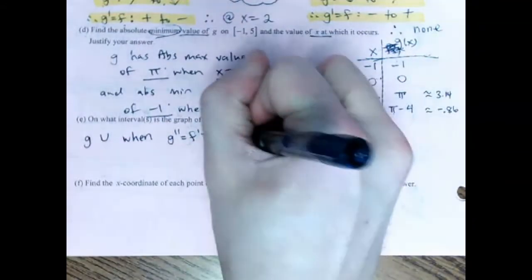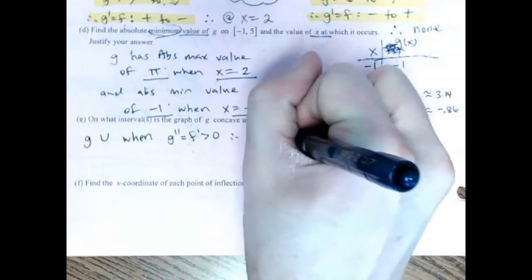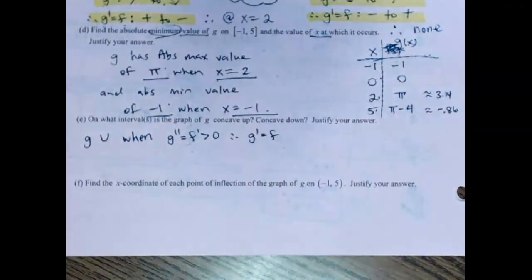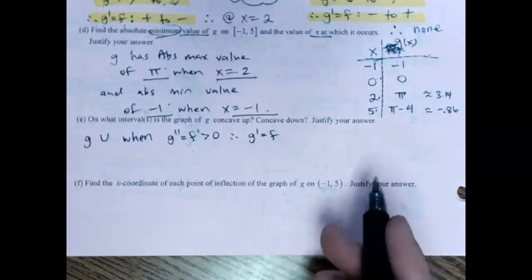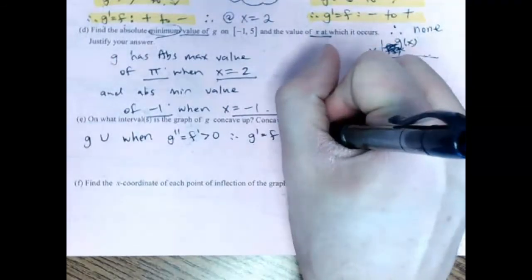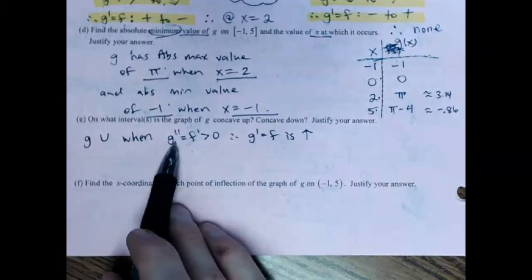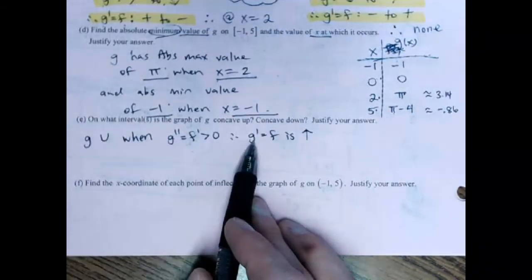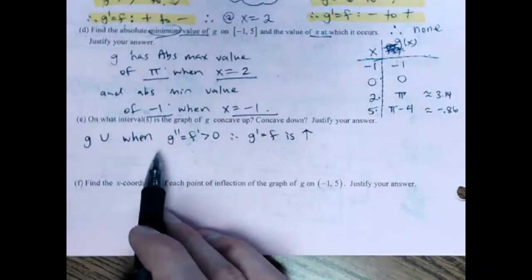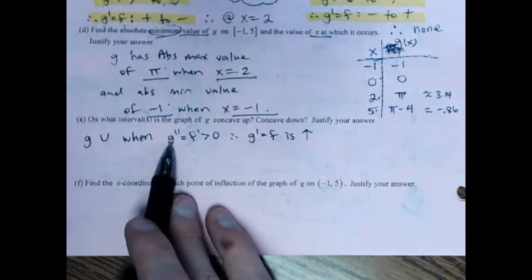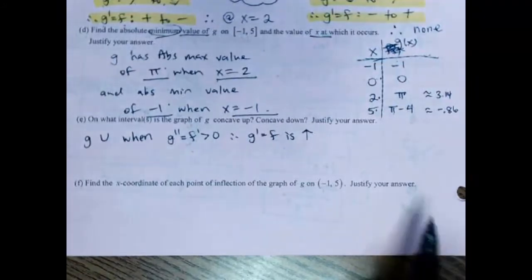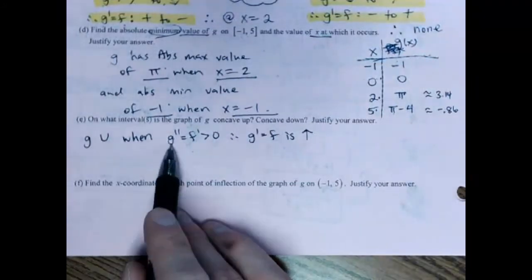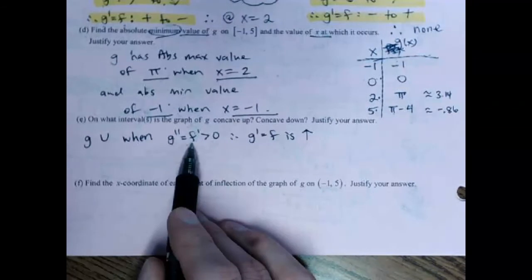That means G prime, which is f, is increasing: if the second derivative is positive, my first derivative has a positive slope. It's kind of confusing, right? First derivative, second derivative, so make sure you label G double prime, G prime, G, f, f prime. Always make sure you label everything. The second derivative of G, which is the first derivative of f, has to be positive.